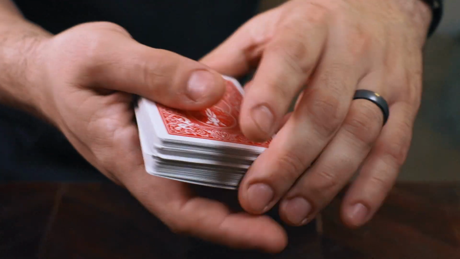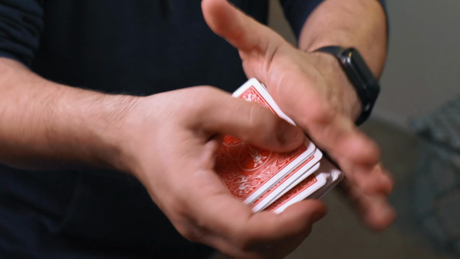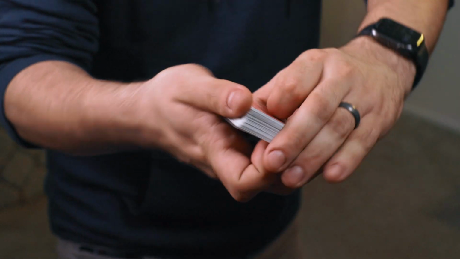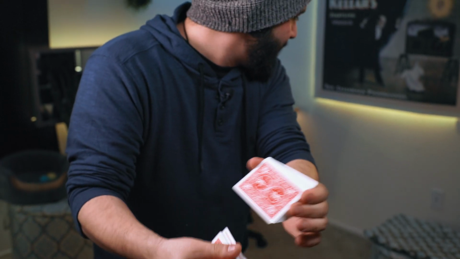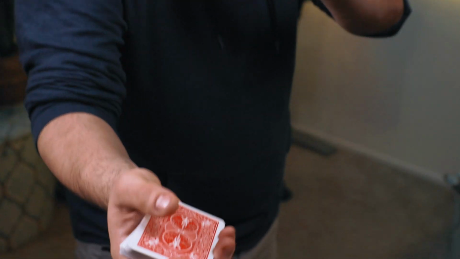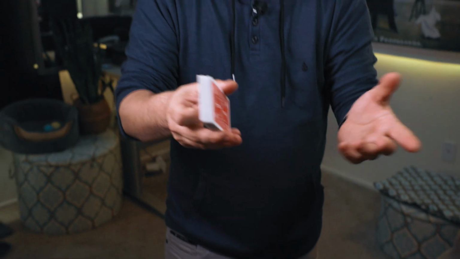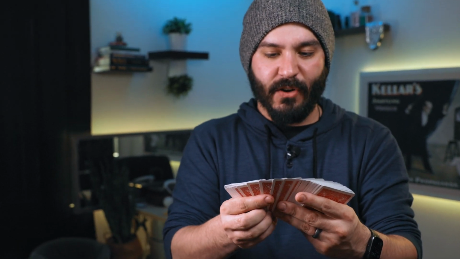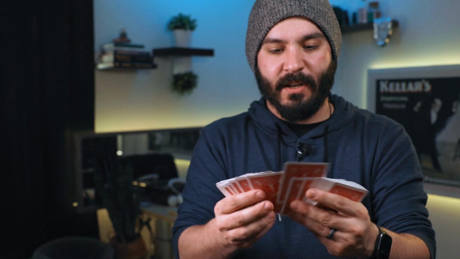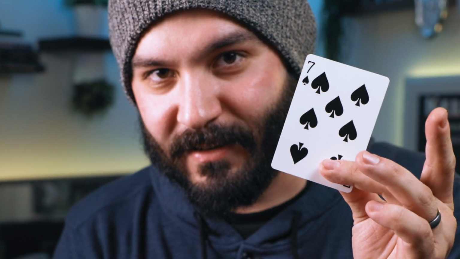Once that card is back, you can now give the deck to your spectators. They can shuffle the deck as much as they want, even while your back is turned. I know it might be a little weird that I'm looking away because this is a video, but now all you do when they finish shuffling, they give you back the deck, and all you have to do is go through the cards, and immediately you're obviously going to know which one was the card that they were thinking of, and it was, of course, the 7 of spades.